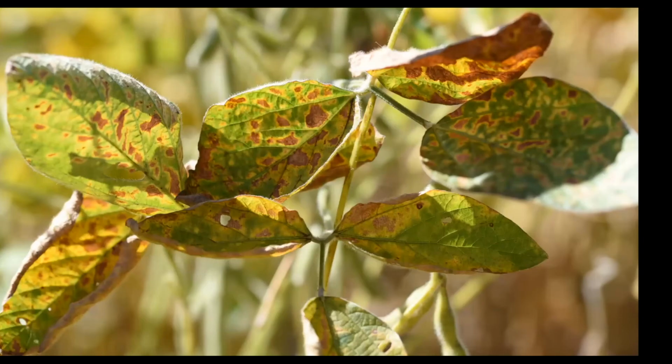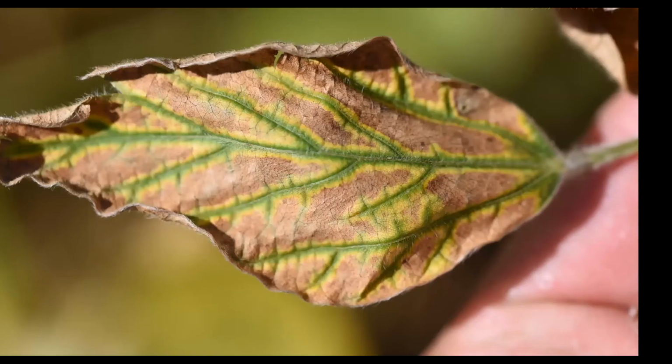Now, pretty quickly, those yellow spots between the veins are going to turn brown and necrotic. And you're going to have nice, clean veins. A little bit longer, you're going to see the leaves look like this, where you have these nice green veins, and pretty much nothing else is green anymore. And this is that classic sudden death look.